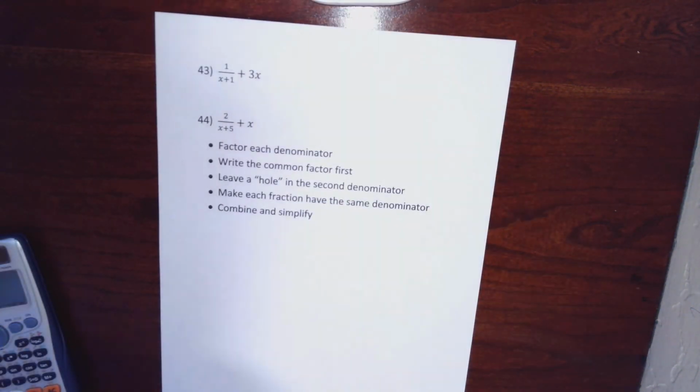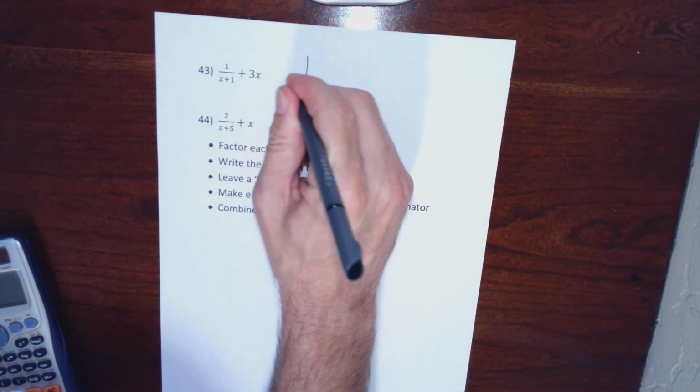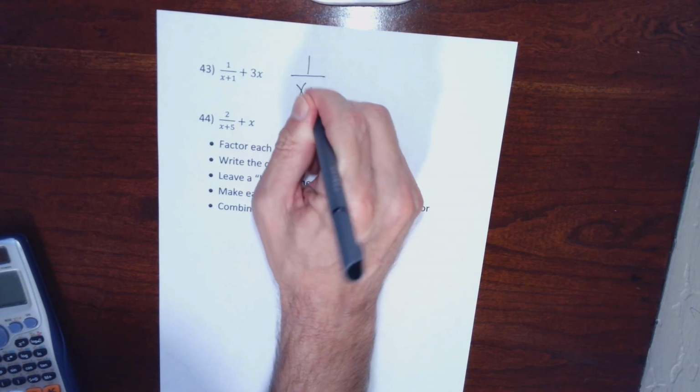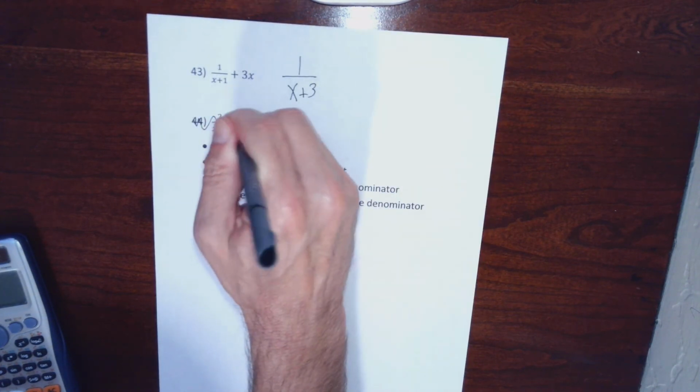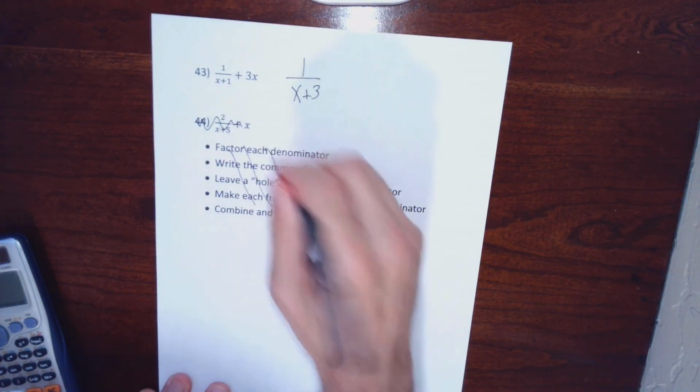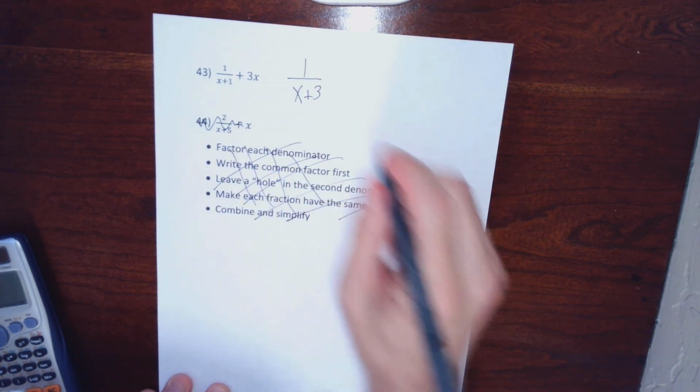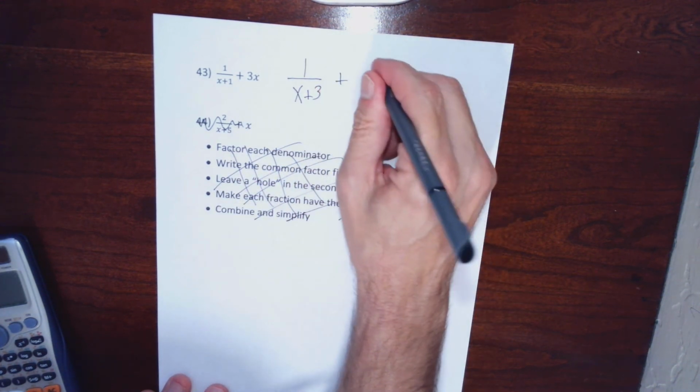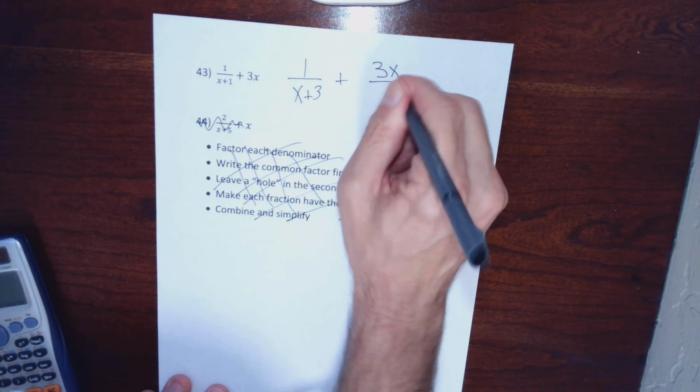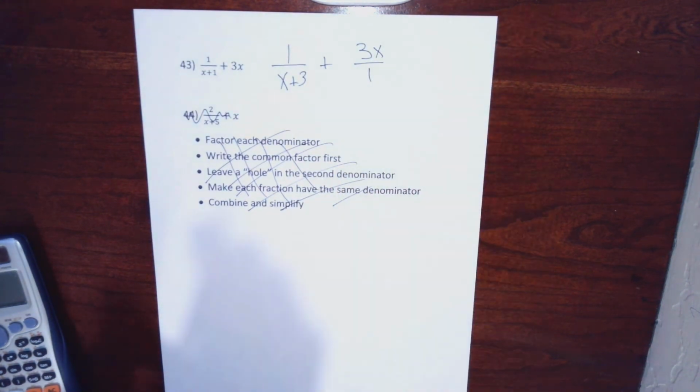One last problem. Let's just do 43 together, just in case it's a little bit harder. It is just a little bit harder. So for 43, these steps won't apply again. The 3x piece wasn't a fraction. I'm going to make it a fraction by writing it over 1.